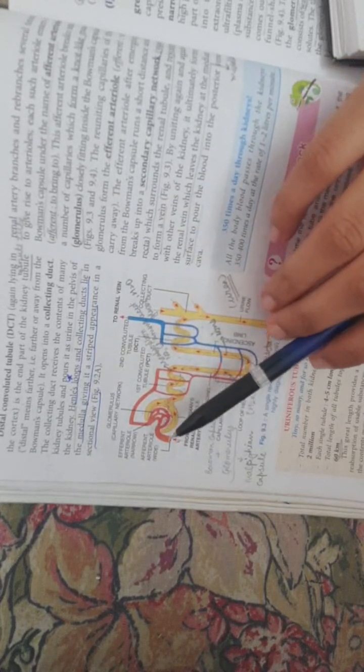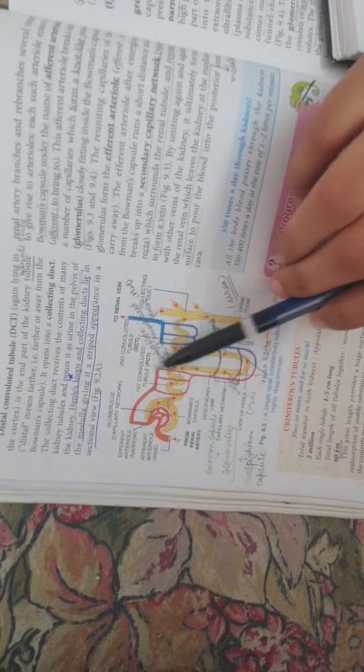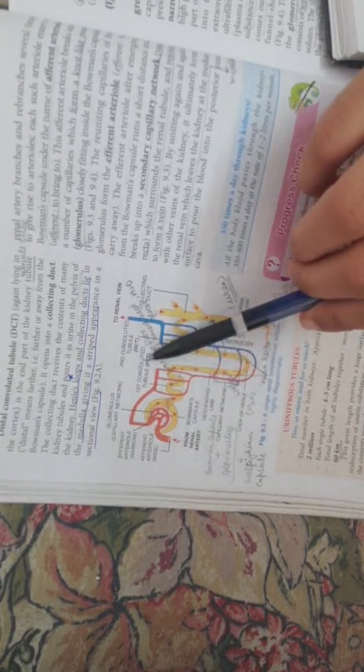It is not necessary that the board is going to put the sequence starting from this, and then ask you this. They might start from, say, the collecting duct first, and then ask you to write the sequence. So you might think, okay, collecting duct, then I'll write Bowman capsule, then PCT, loop of Henle, DCT. Not at all. When they are asking collecting duct, you will be going in reverse order. Reverse means first of all DCT will come, then loop of Henle, then PCT, then after that would be this part. So don't just look at the sequence thinking that yes, I know the correct order.